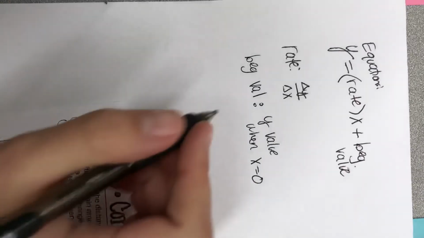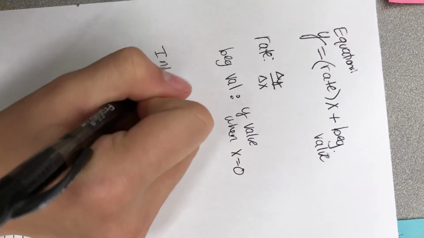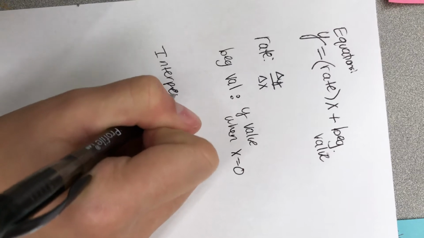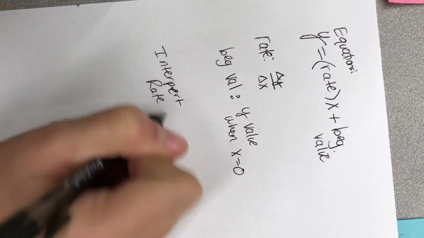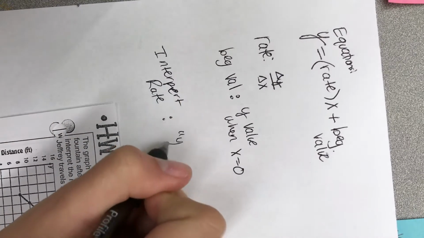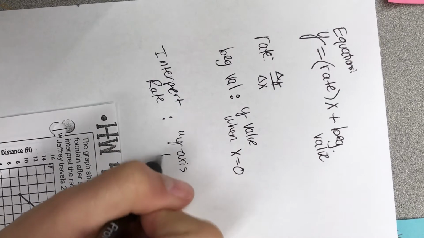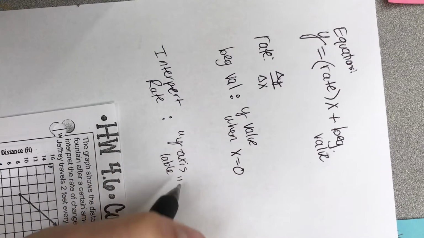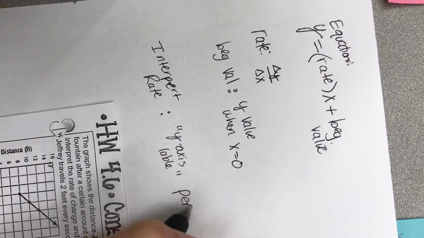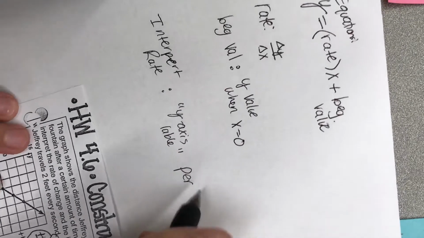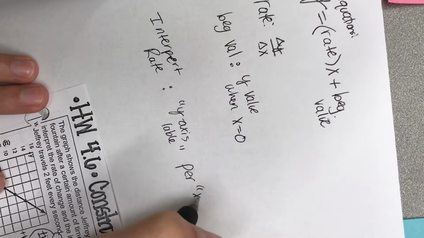When you interpret the rate of change, I'm going to write that over here: interpret rate. You want to put your y-axis label first. You want to insert the word per, and then you want to insert your x-axis label.